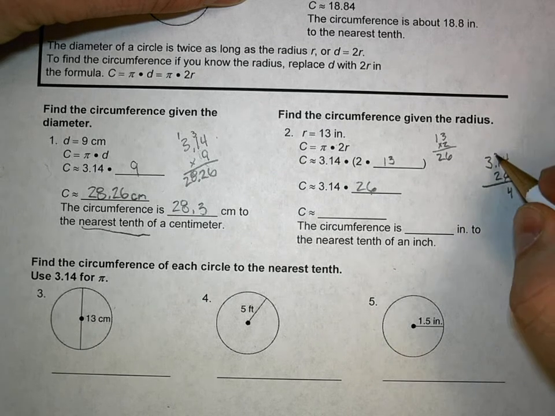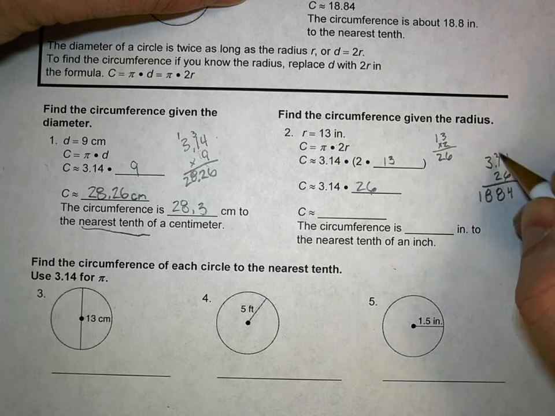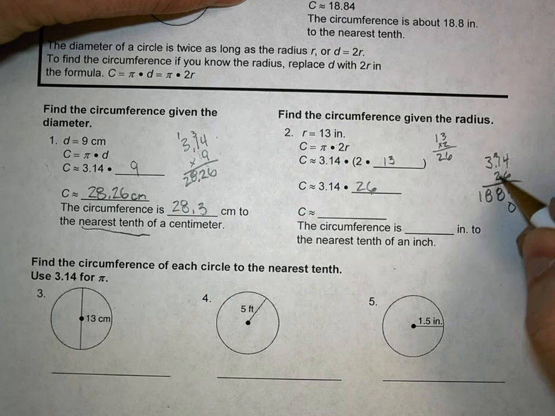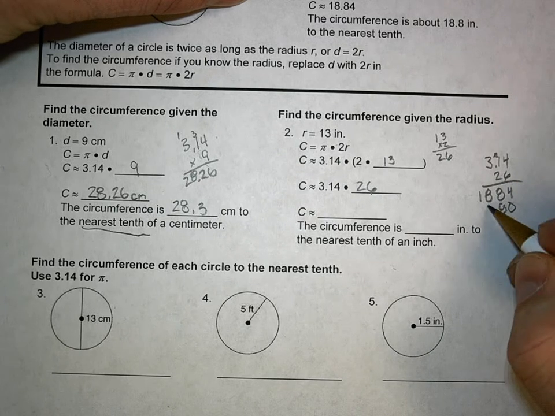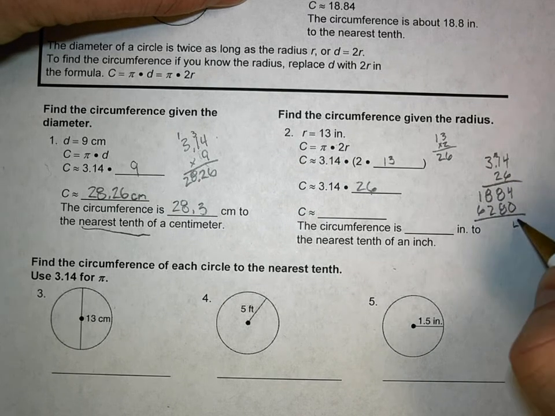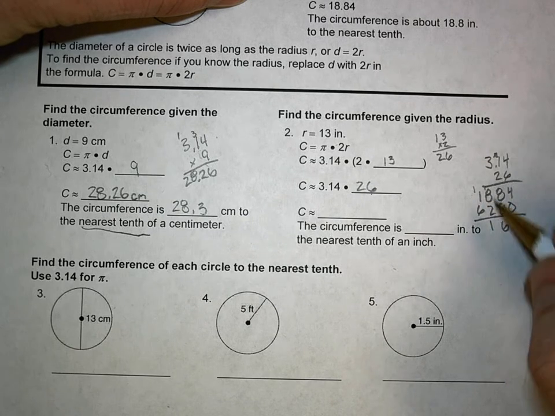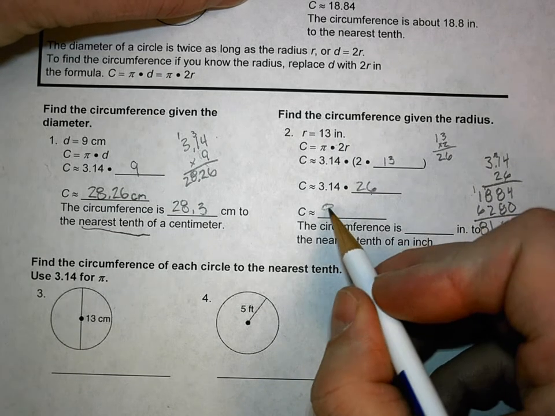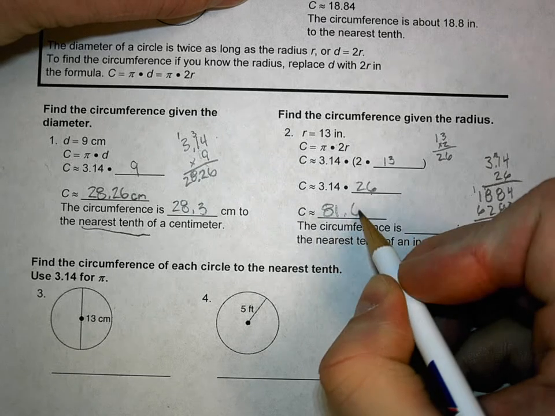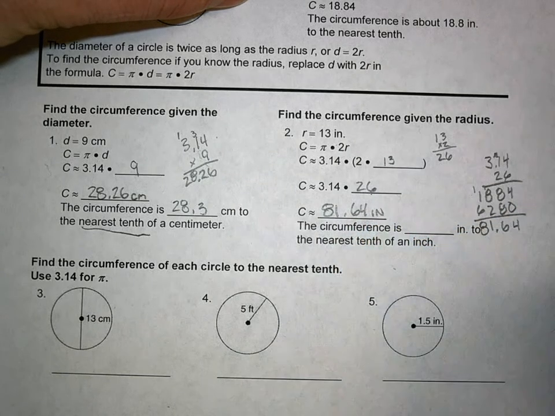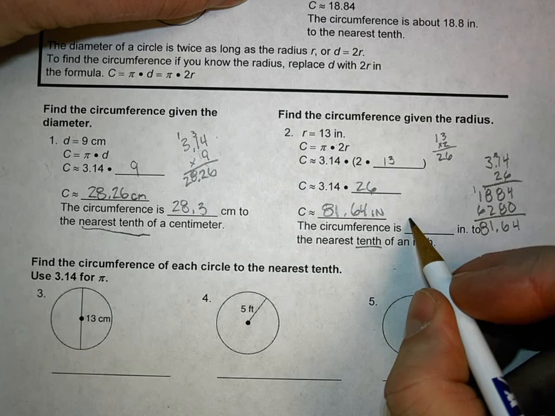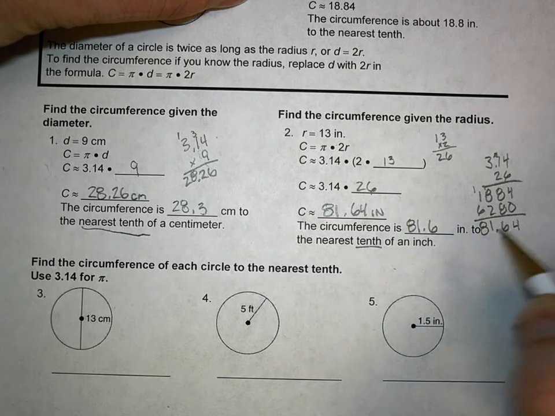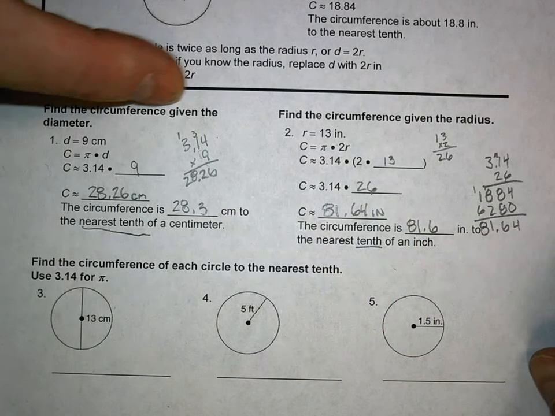We do 3.14 times 26. That's 24. Carry the 2. That's 8. Carry nothing. That's 18. Scratch out that 2. I add my 0 for bringing the next one. 2 times 4 is 8. 2 times 1 is 2. 2 times 3 is 6. I add all down. 8 and 8, 16. Carry the 1. That's 11. Carry the 1. That is 8. Got 2 decimal places, so circumference is approximately 81.64 inches. Down here to the nearest tenth is 81.6 inches. Alright, doing good so far.